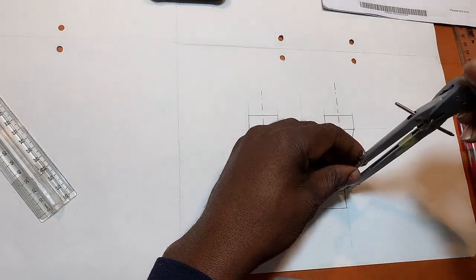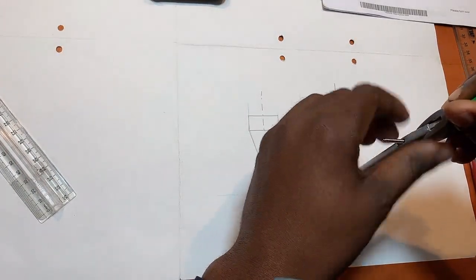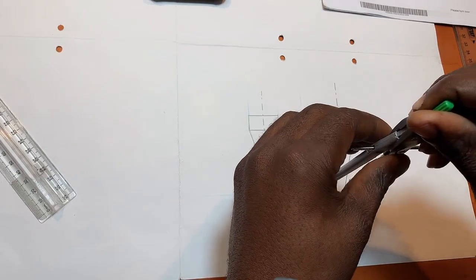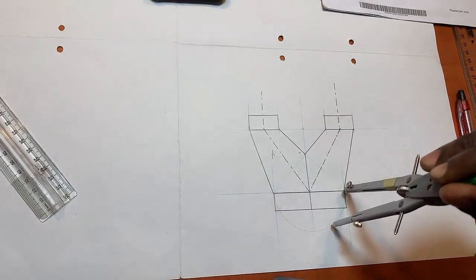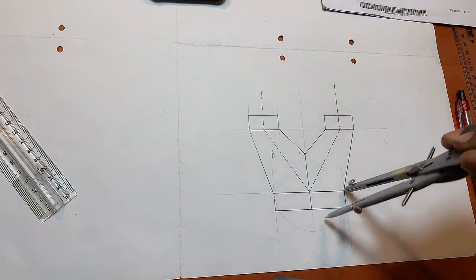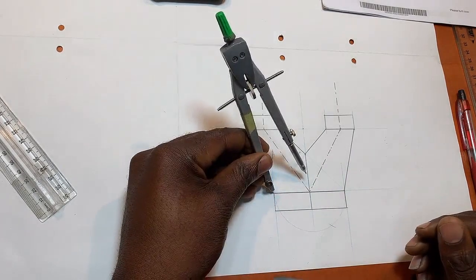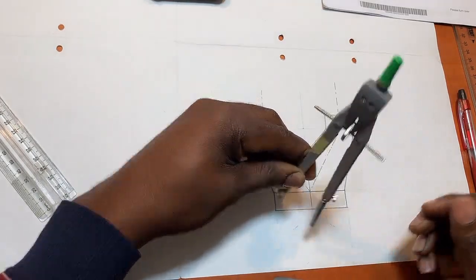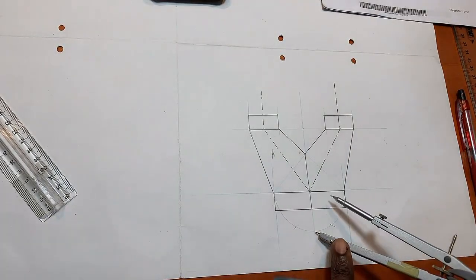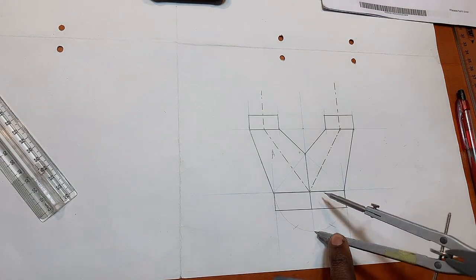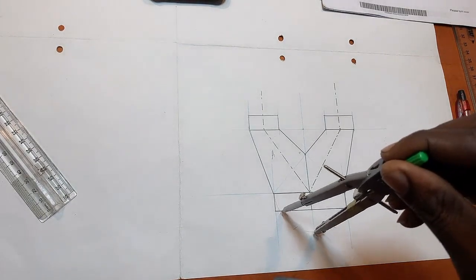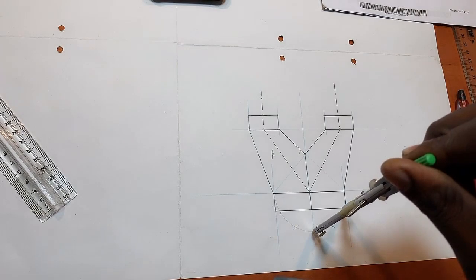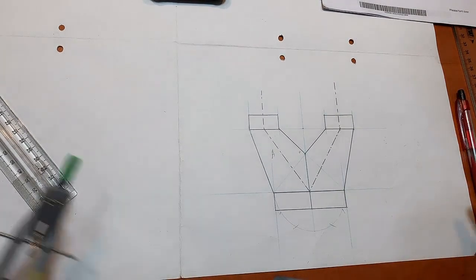So simply place it here at this point, further extend it to your center. Then I'll strike an arc here. Then I come to this one, further to the center, and I strike an arc here. You understand? Then I come to this vertical one, I strike an arc here, and then I strike an arc right there. Understand?